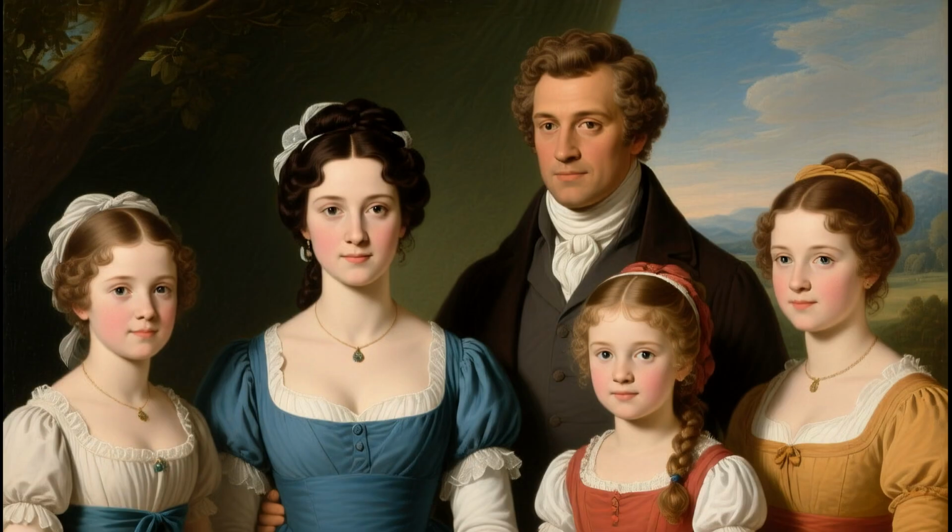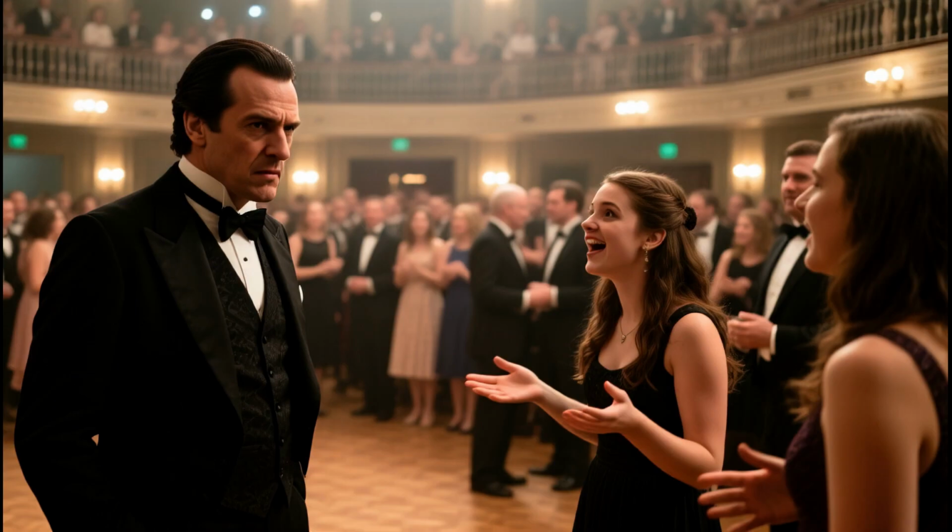Context and background: to truly appreciate Pride and Prejudice, we must first immerse ourselves in the world that Jane Austen so meticulously brought to life, Regency England. Born in 1775, Jane Austen was herself a member of the gentry class, though of more modest means than many of the characters she depicted.